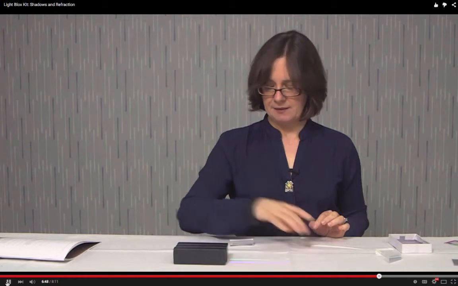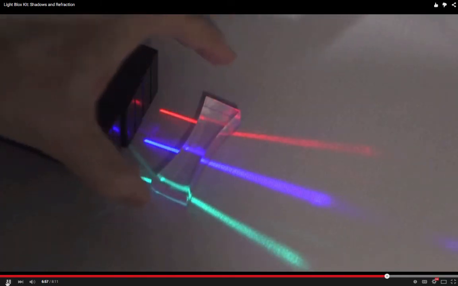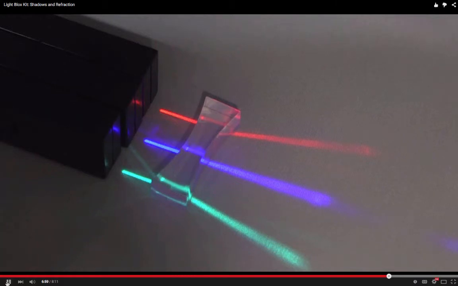But what happens when you use a different shape lens? So now we're going to use our double concave lens, and again put the frosted side down and place it in the path of all 3 beams, and you can see that the light spreads instead of comes together at a point.